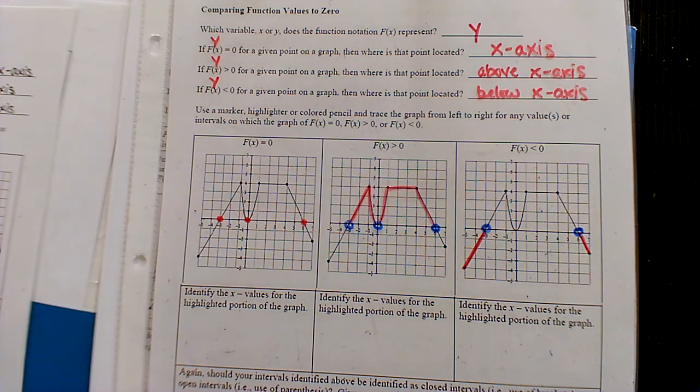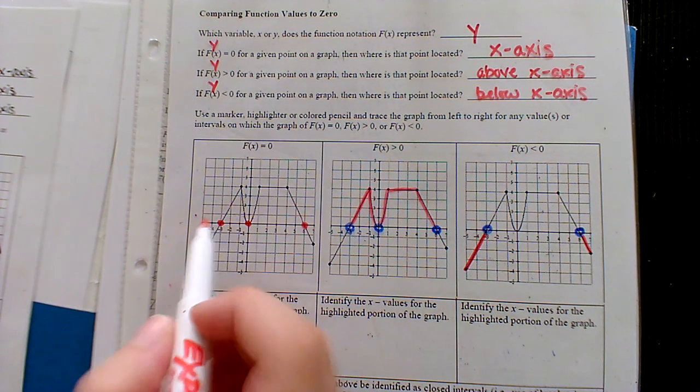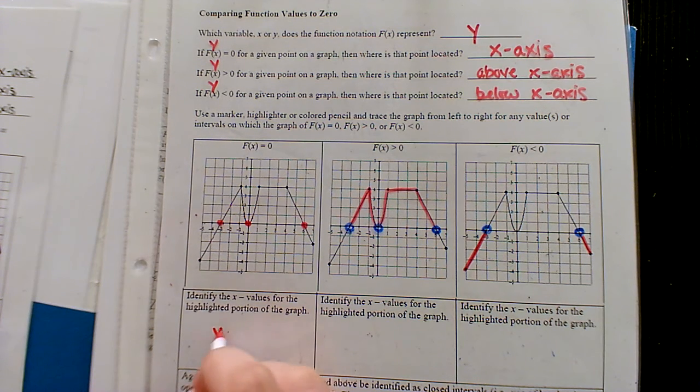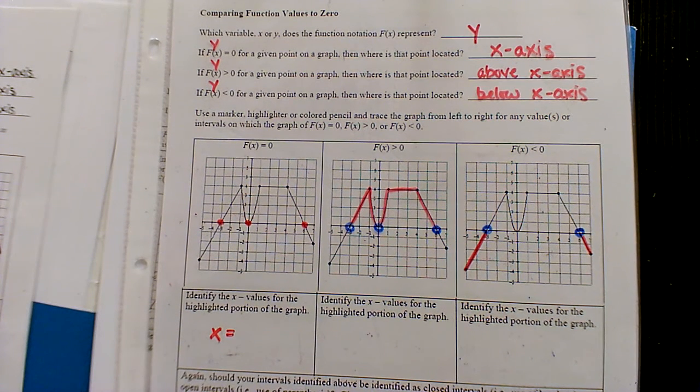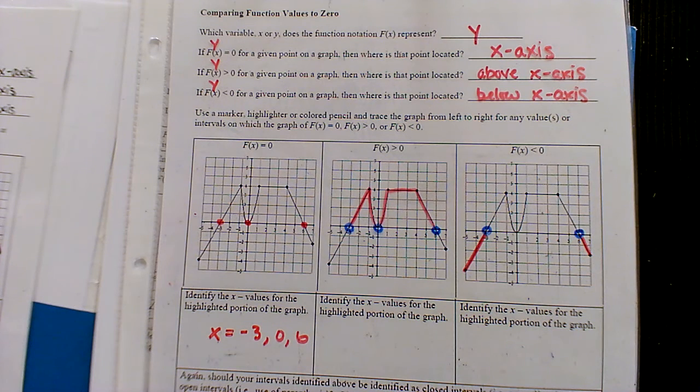Now that we identified these sections, let's go ahead and label them in terms of mathematical notation, what these regions represent, either exact points or intervals. So go ahead and identify the x values for the highlighted portion of the graph. In the first one, we are only talking about these 3 points. Notice how it's not an interval, right? There's no beginning value, ending value. If you're only talking about specific points, those are specific x values, like x equals something. We don't need to worry about brackets or parentheses, at least in this case. So the x values look like -3, 0, and 6.